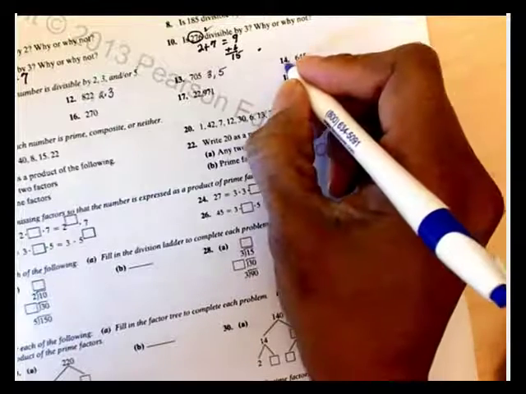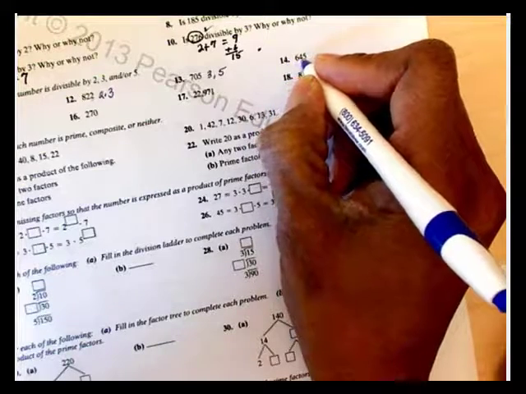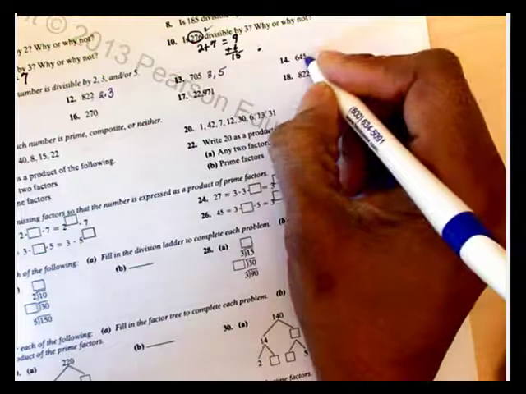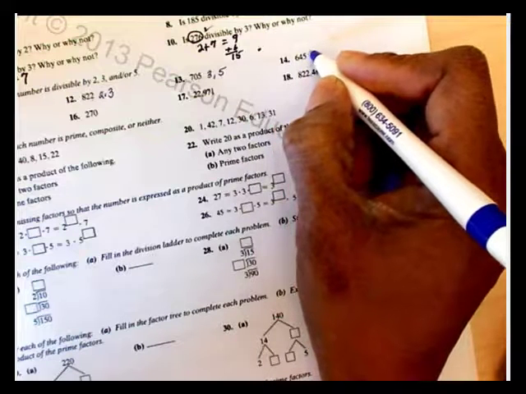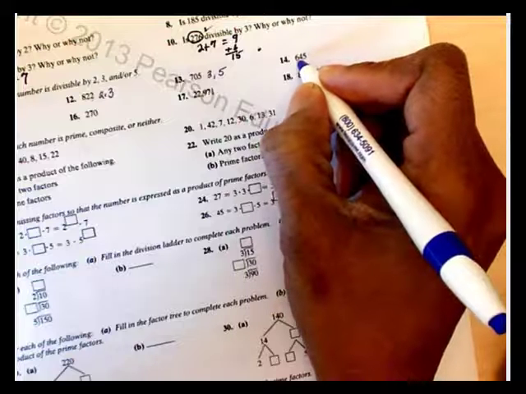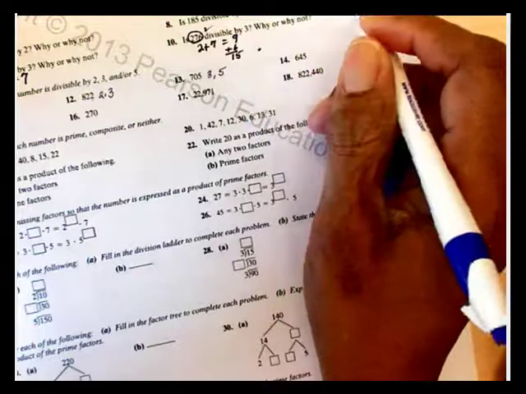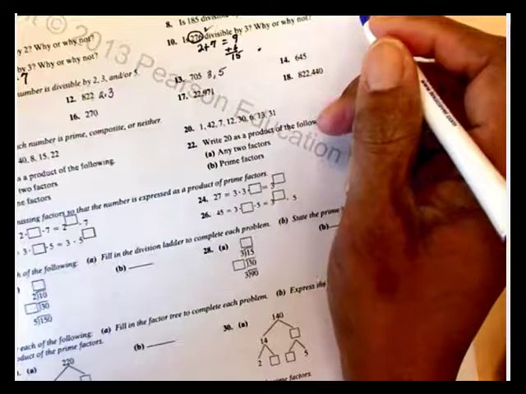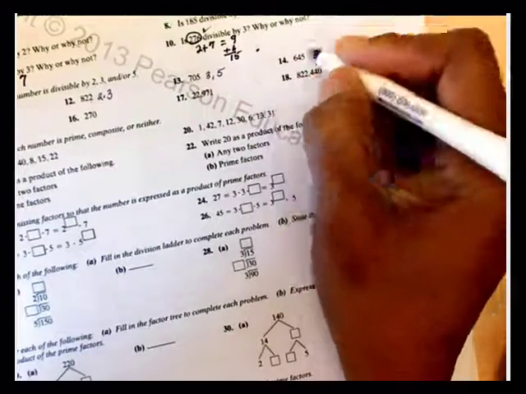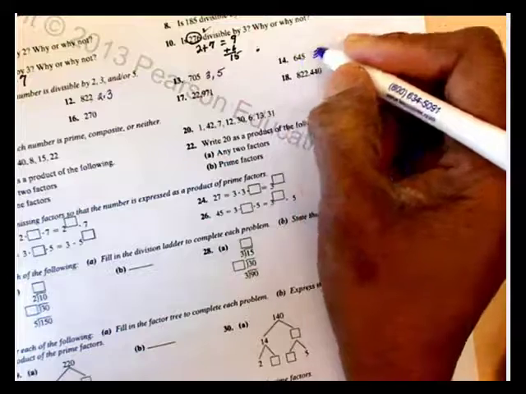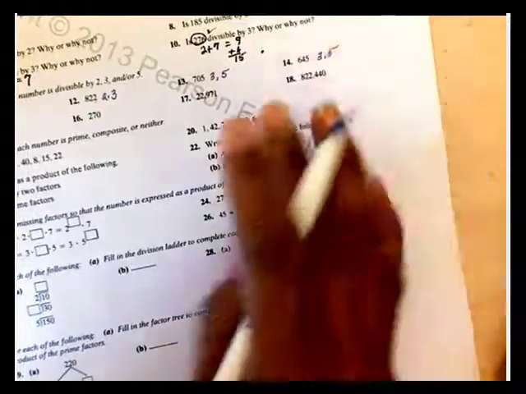The number 645 in number 14. If you look at this, the last digit is not even. So it's not divisible by 2. But let's add 6 plus 4, we get 10, plus 5 is 15. 15 is divisible by 3 5 times, so it's divisible by 3. 645 ends in 5, so it's divisible by 5.